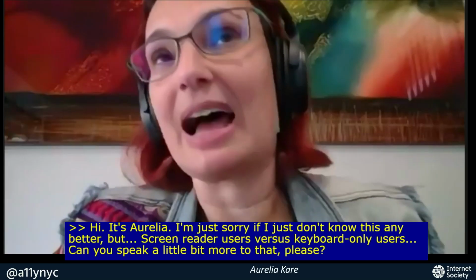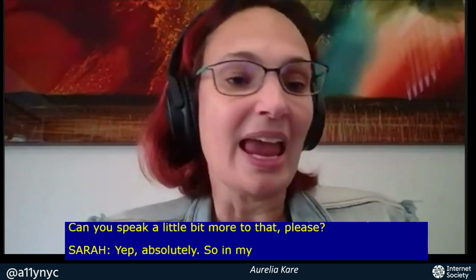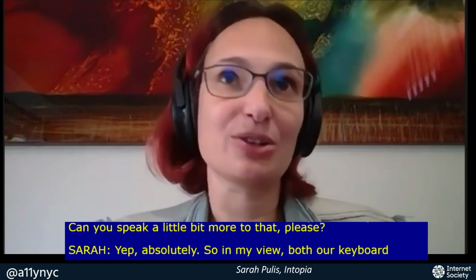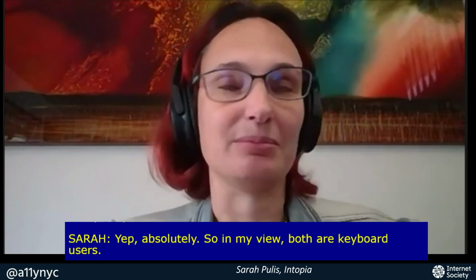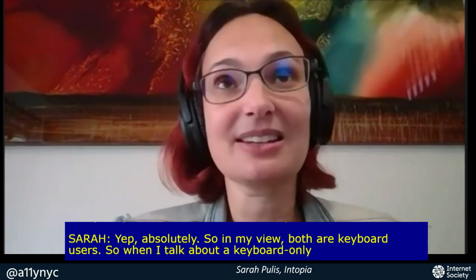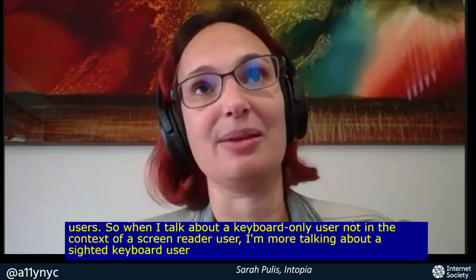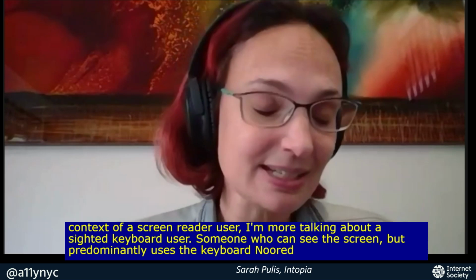Yep, absolutely. So in my view, both are keyboard users. So when I talk about a keyboard only user, not in the context of a screen reader user, I'm more talking about a sighted keyboard user. So someone who can see the screen but predominantly uses the keyboard in order to navigate around.